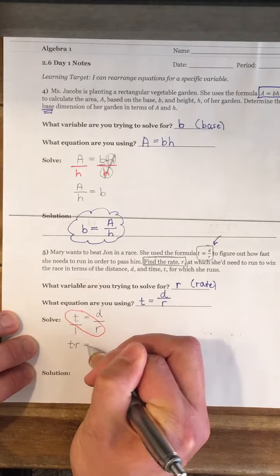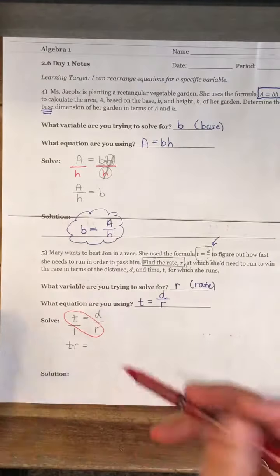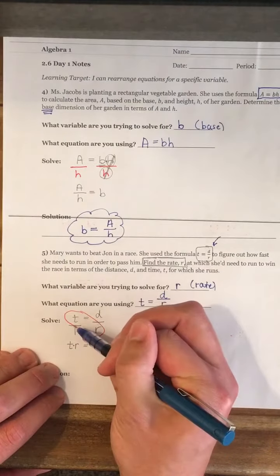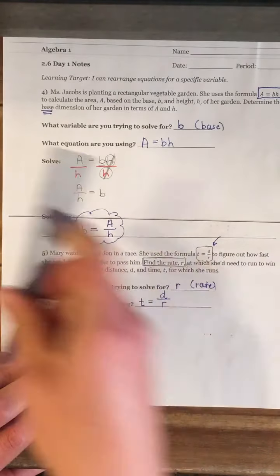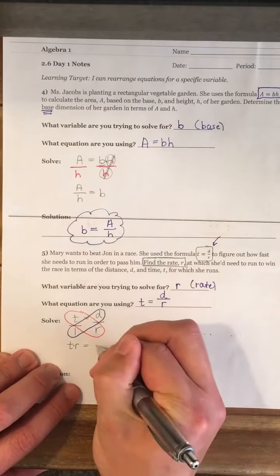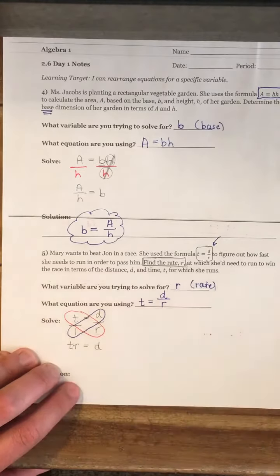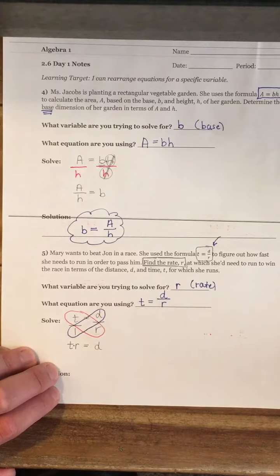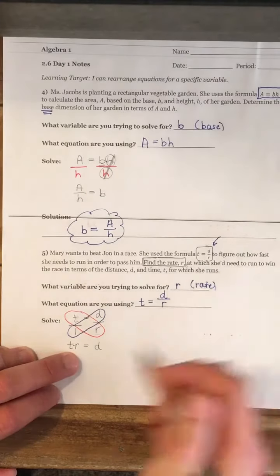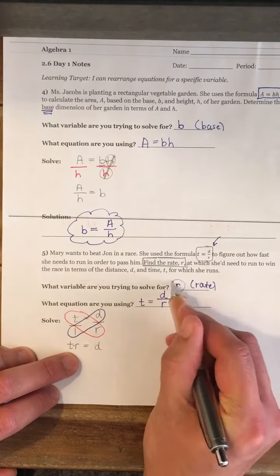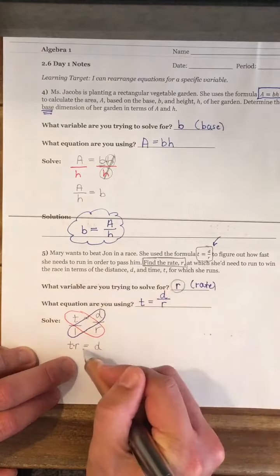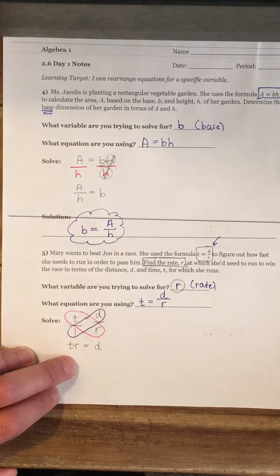And that's equal to the cross product of my other two items, 1 times d. Any number times 1 is just itself, so that's just d. The question is, am I done at this point? If I look back at my goal, which variable am I solving for? That's right, r. Unfortunately, r is not by itself right now, so I have a little work to do.